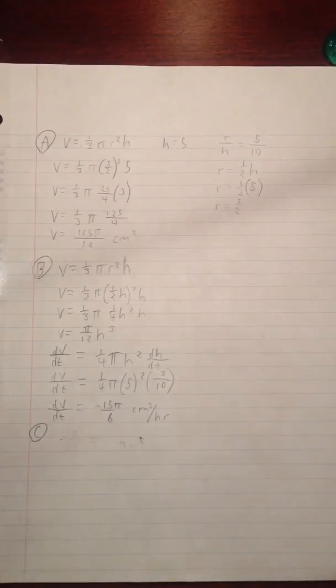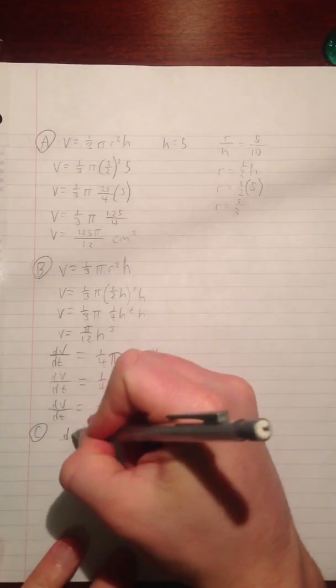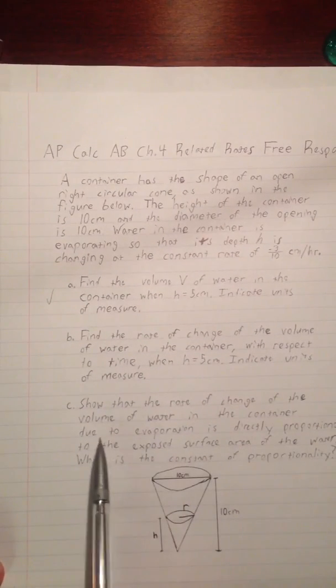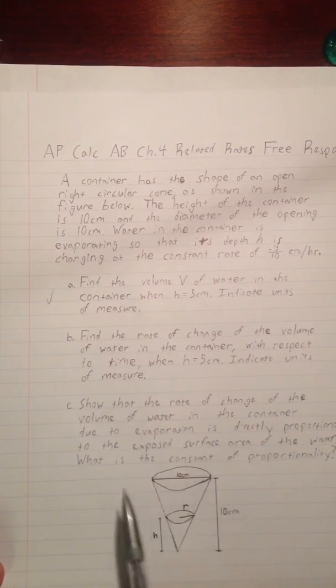Alright, so you're trying to find the proportionality, so the equalness, I guess, of dV/dt, which is the rate of change of the volume of water in the container due to evaporation.